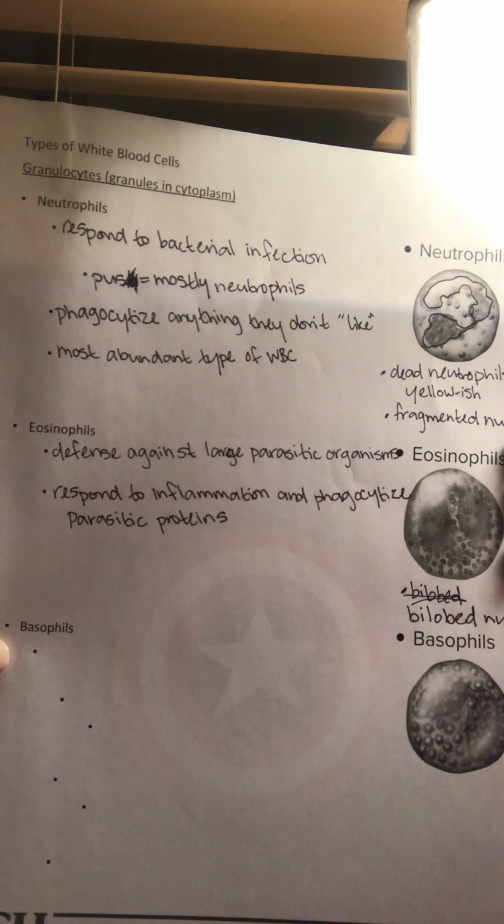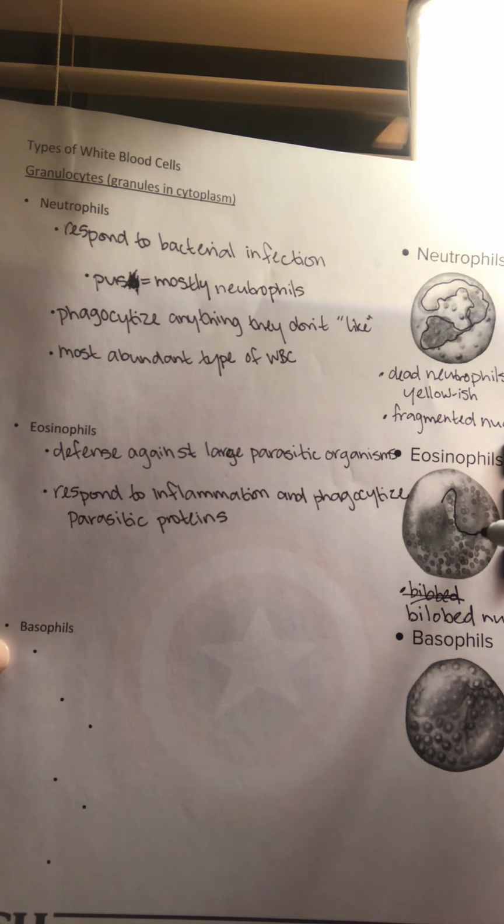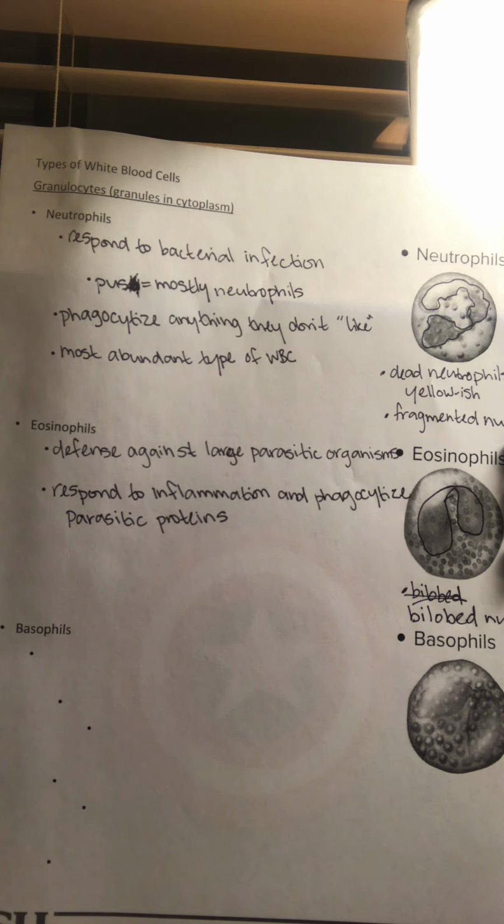Okay, which you can see here. And again, which you can also see stained under a microscope.